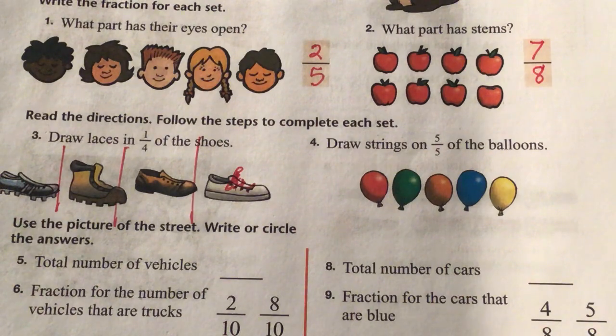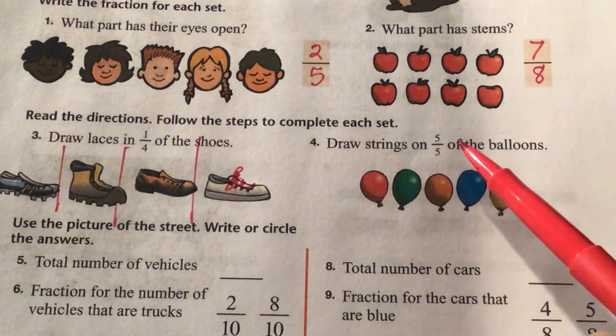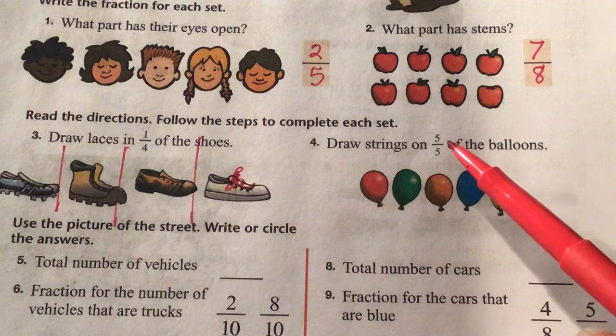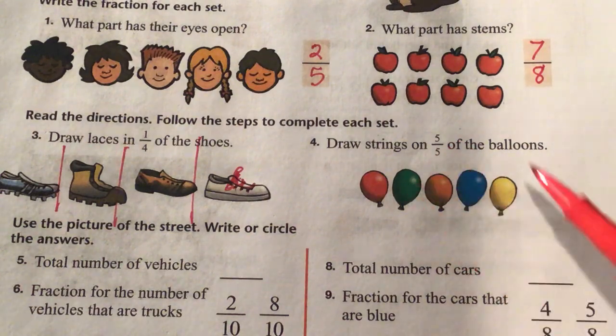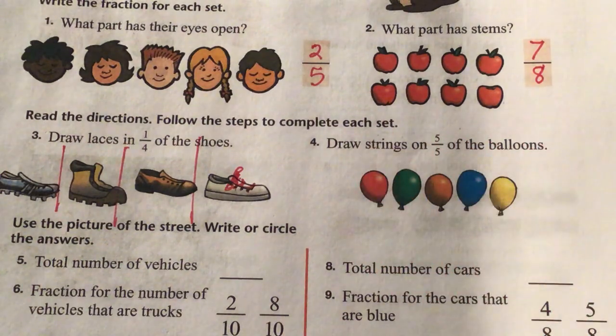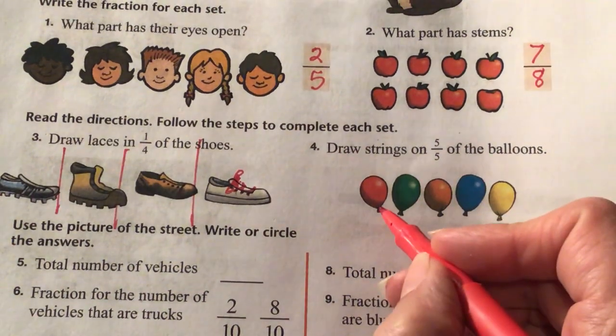And number 4, we have balloons. They want us to draw strings on 5/5 of the balloons. We know that if the top number and the bottom number, the numerator and the denominator, are the same, it means the whole group, either the whole item, the whole object, or the whole group. So I want you to draw strings on 5 of the balloons.